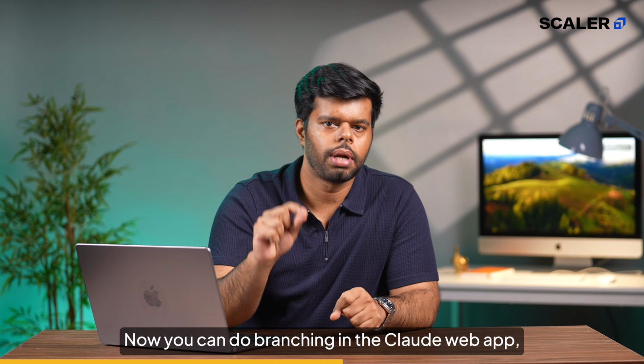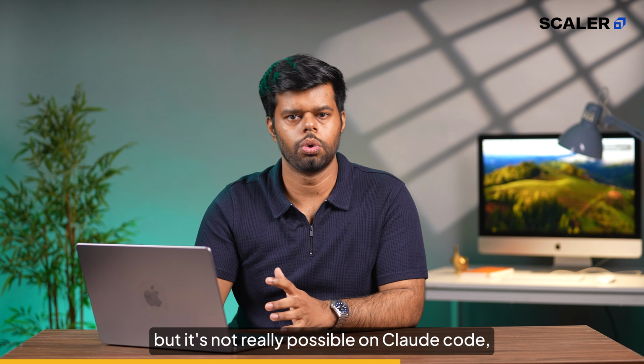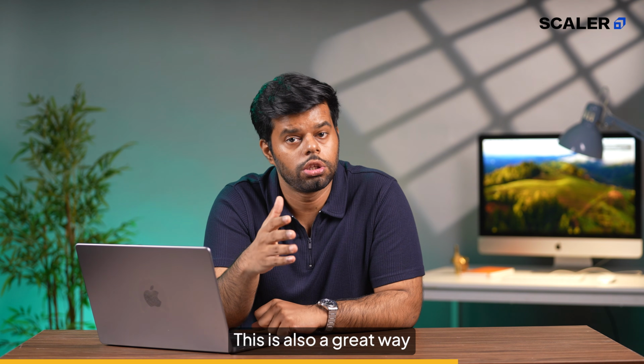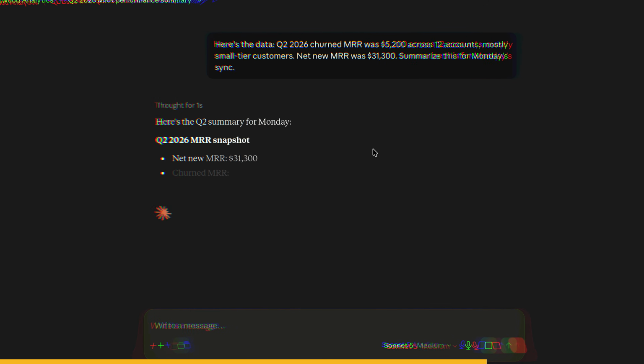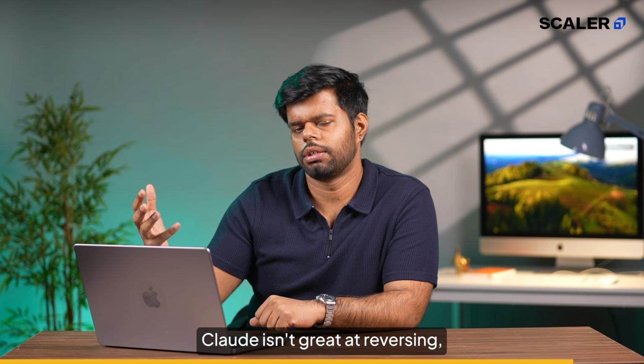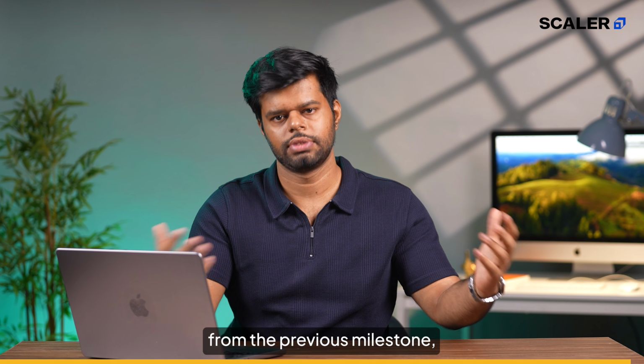Now, you can do branching in the Claude web app, but it's not really possible on Claude Code, at least the same way as it is on web app, and this is a great way to do that. This is also a great way to stop your Claude from hallucinating, because the /rewind removes the wrong turn entirely. We already know that Claude isn't great at reversing, so if you just go back and start from the previous milestone, that's just so much better.